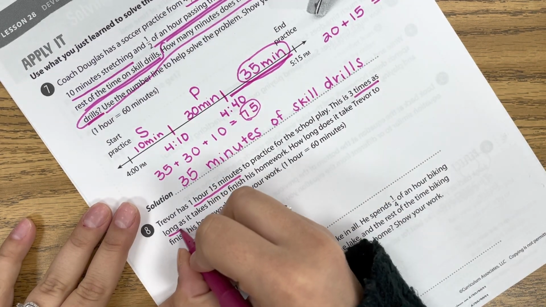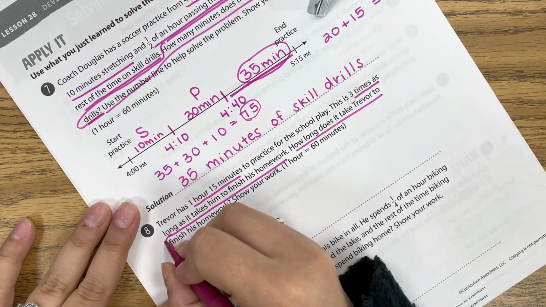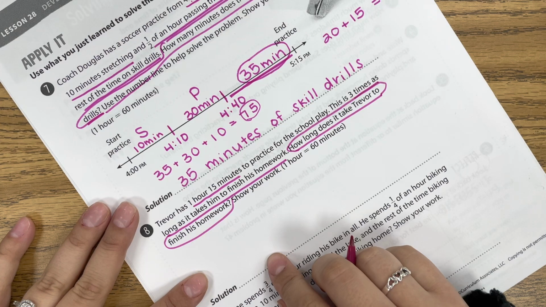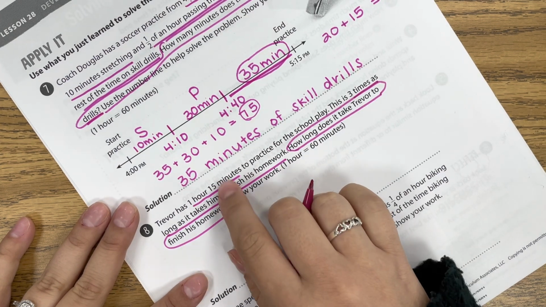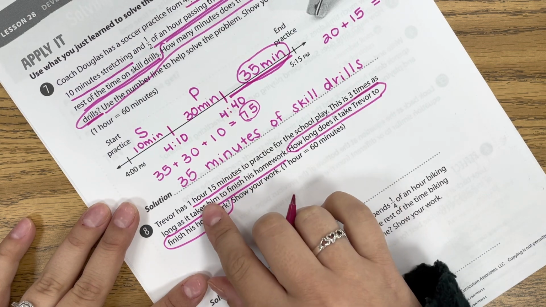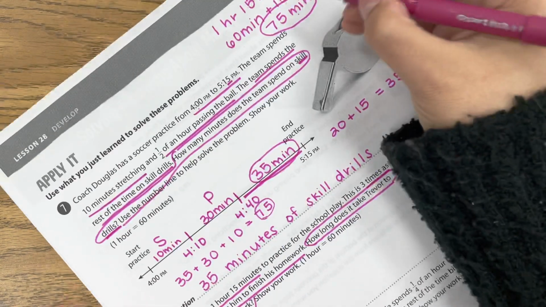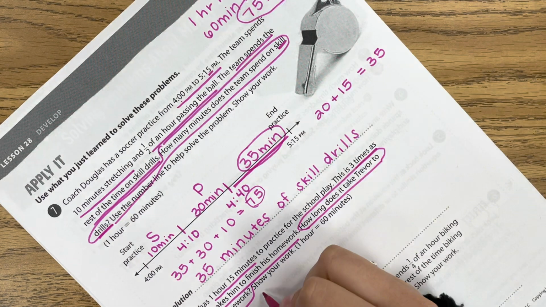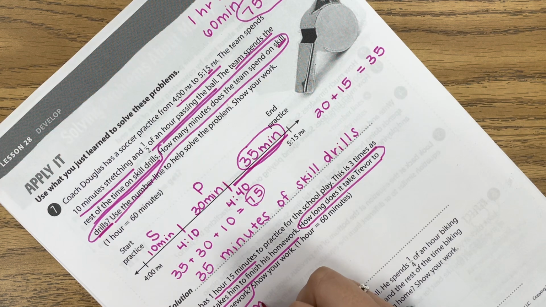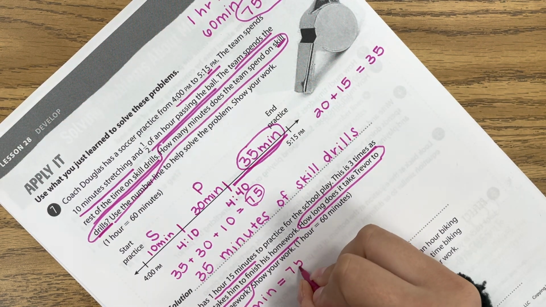This is 3 times as long as it takes him to finish his homework. How long does it take Trevor to finish his homework? So first thing, we have to figure out how many minutes this is. It's always best to keep it in 1 unit. So we're going to transfer 1 hour and 15 minutes into just minutes altogether. And we already did that for this problem. So we already know that 1 hour, 15 minutes is equal to 75 minutes.